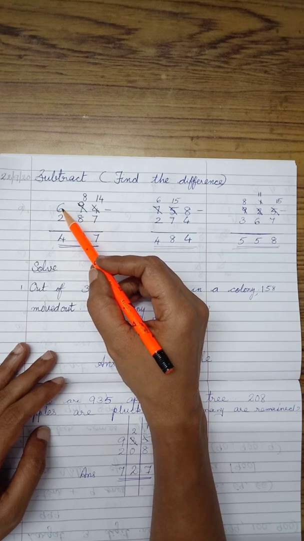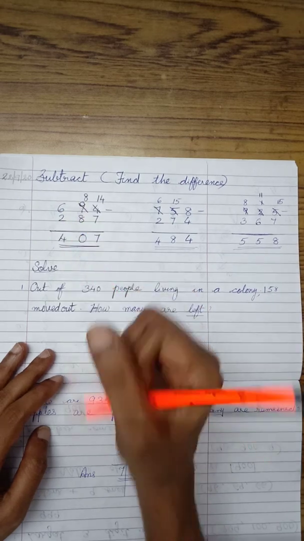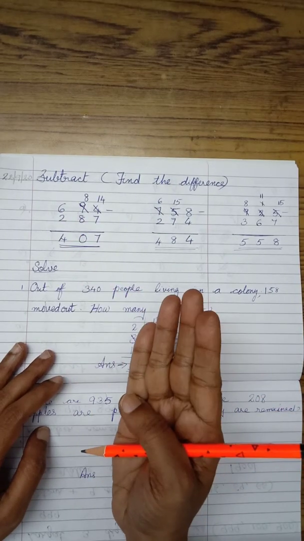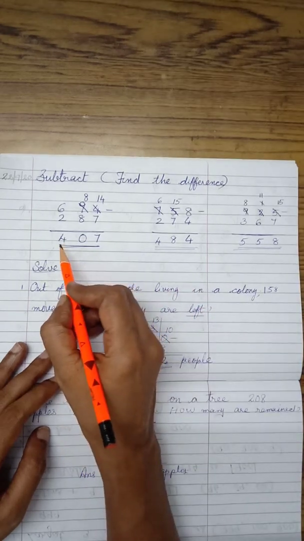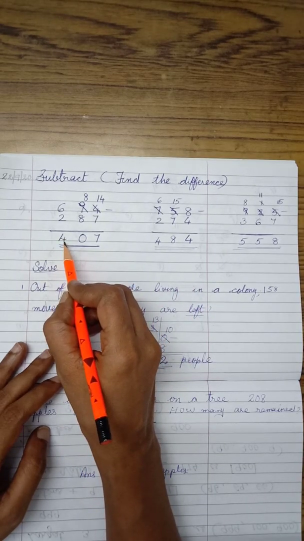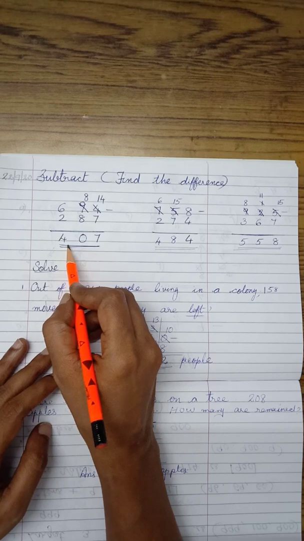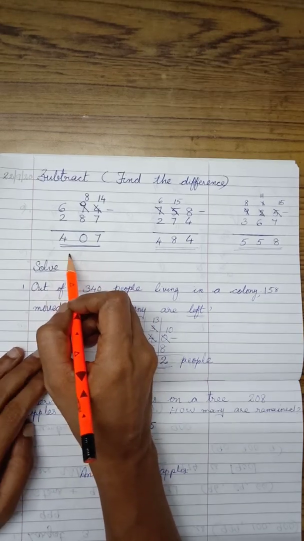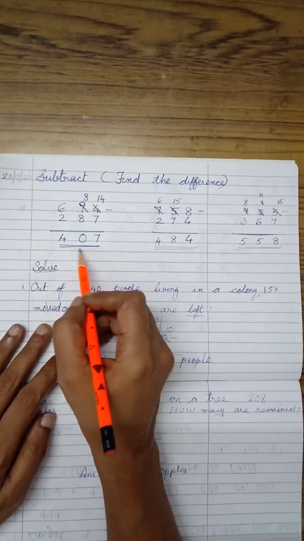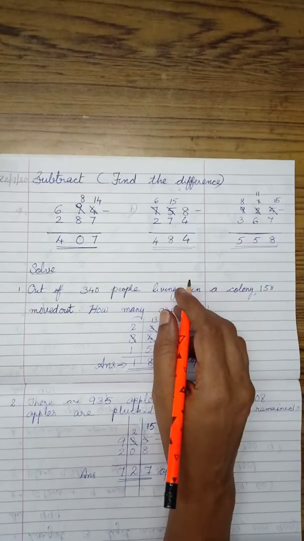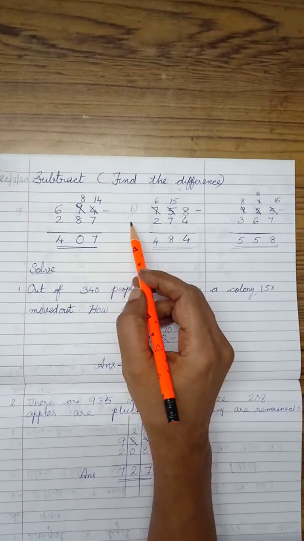Then in the hundreds place, 6 minus 2. After 2, 3, 4, 5, 6. How many fingers? 4 fingers. So you write 4 in the place of hundreds. So the answer is 407. Right, all of you? 407. Then all of you look here. Question number B.